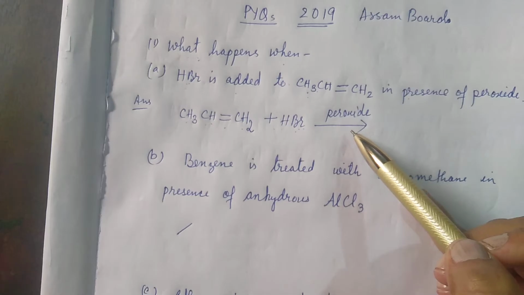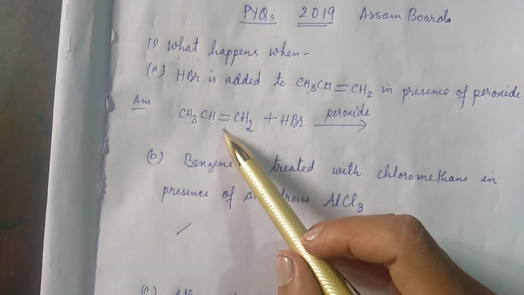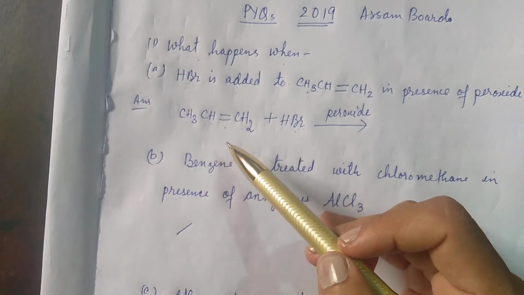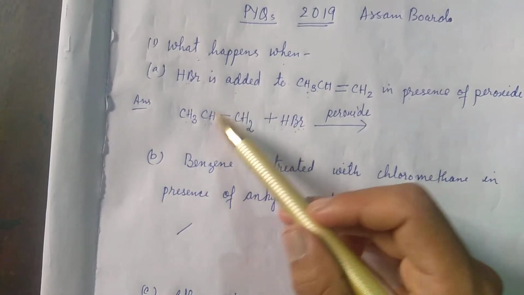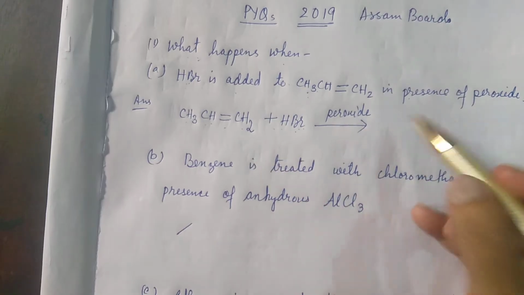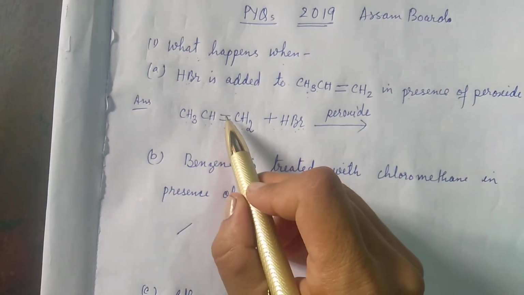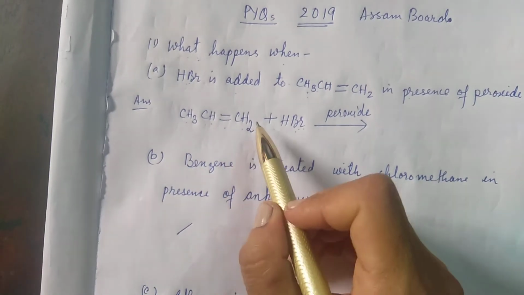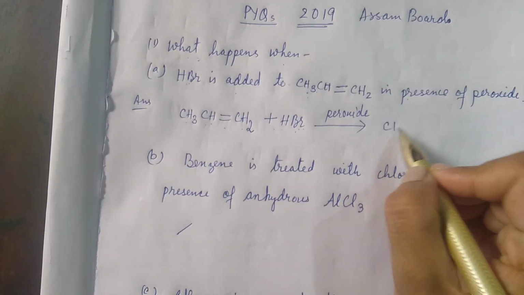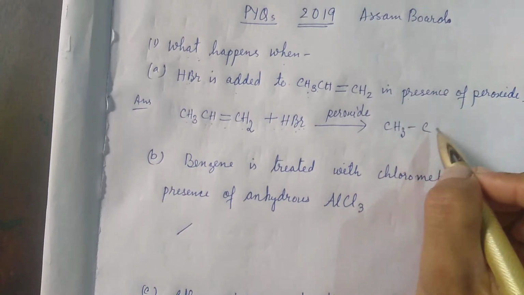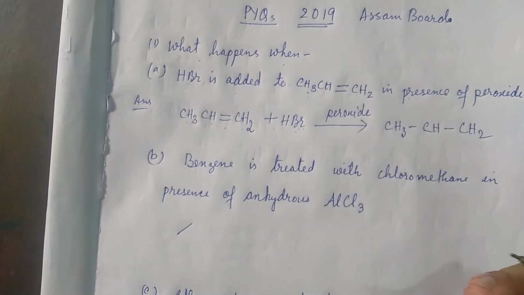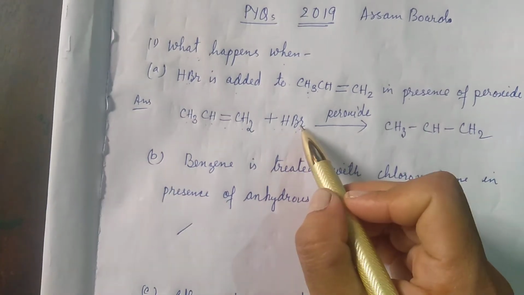Remember one thing: whenever there is a multiple bond in the starting material, in your substrate, there will be addition reactions. Addition means your multiple bond will change into a single bond. So I will write the reaction into single bonded. This part is done. But what are we going to add? We are going to add HBr.